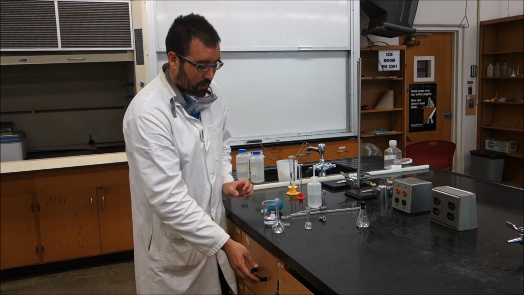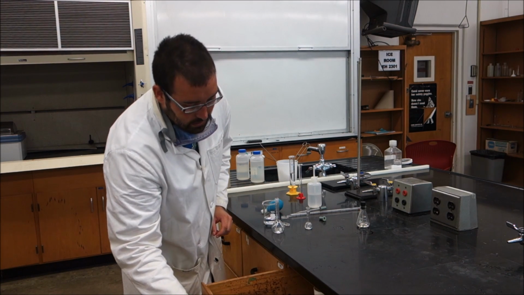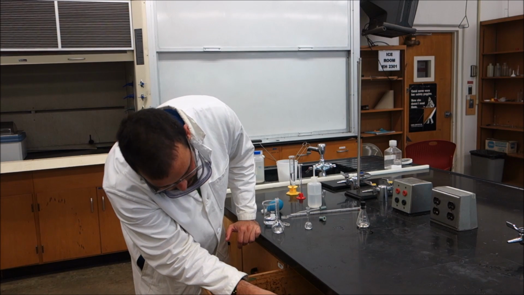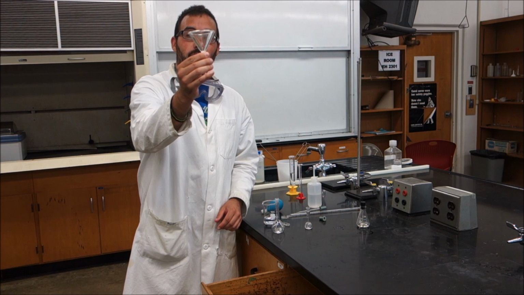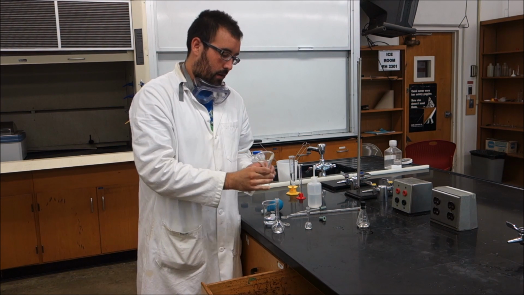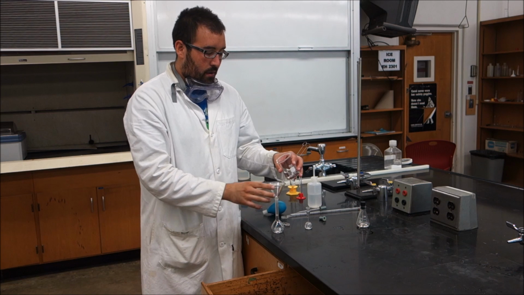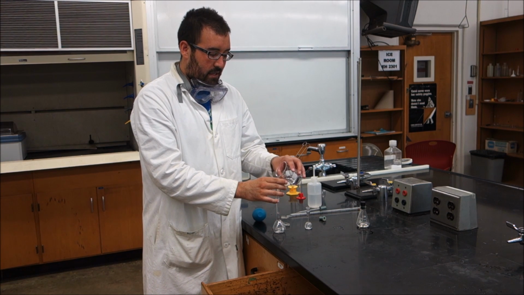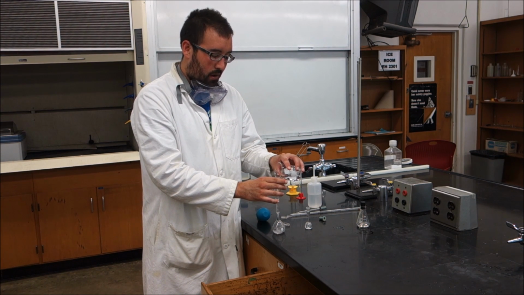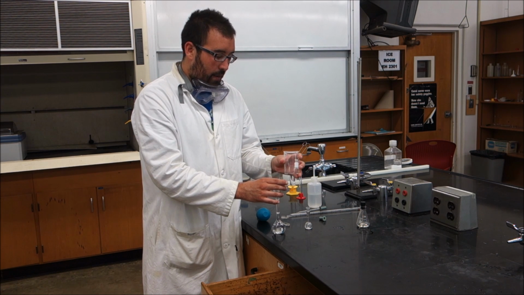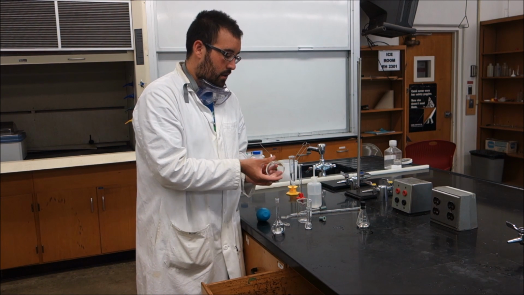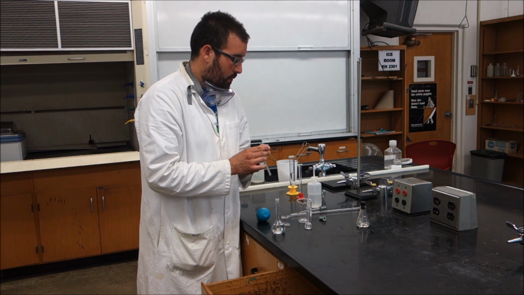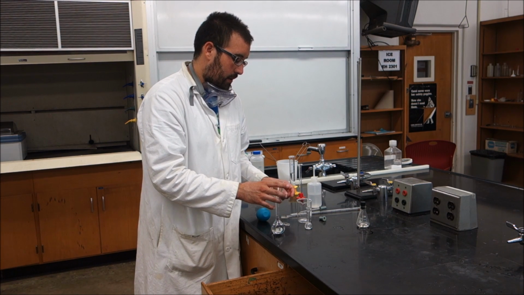Now, when you transfer it, what you want to do to avoid spilling is use a short stem funnel. And the short stem funnel can be found in your drawer, just as I showed you, right here. We'll put it over the top. We'll hold it above it just gently, and then we'll pour our liquid in there. And much in the same way that we topped off our 10 milliliter volumetric flask, we're going to do the same thing for our 50 milliliter.